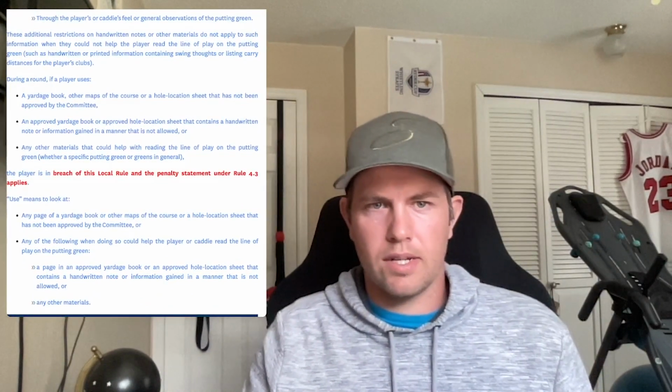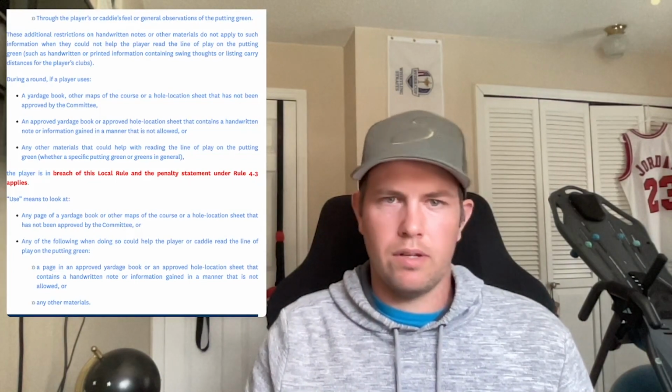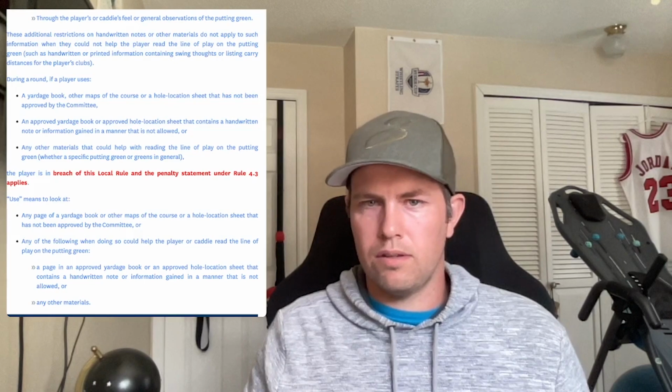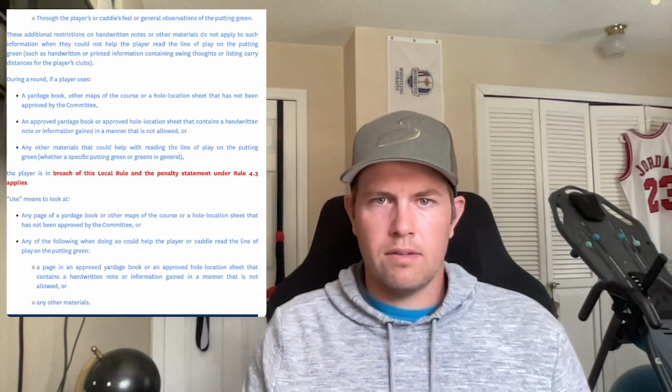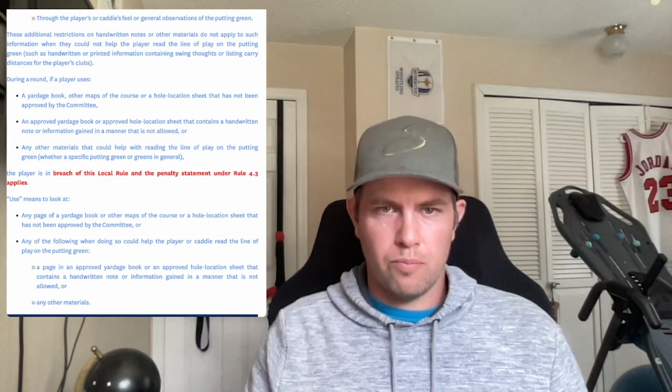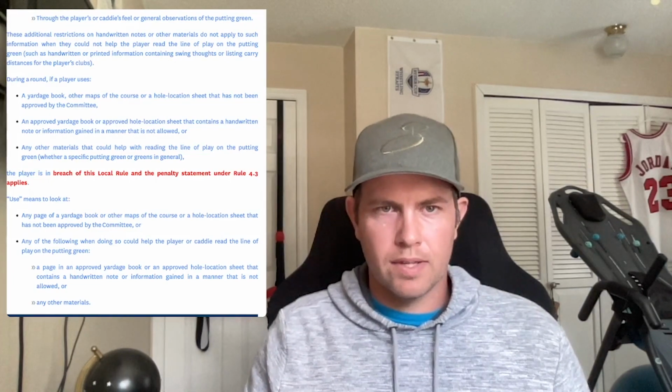Now, use means to look at any page of a yardage book or other maps of the course or a hole location sheet that has not been approved by the committee. So even if you have it in your yardage book and you don't necessarily look at it, but a player sees you open it, that could put you in a position where you could unintentionally breach the rules.